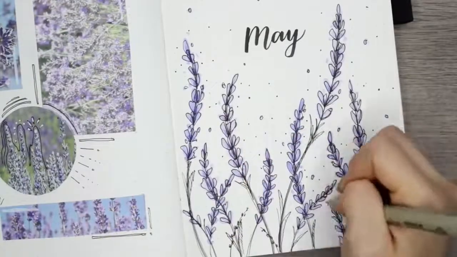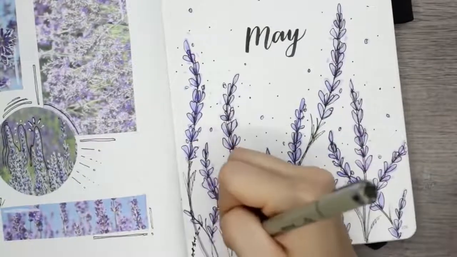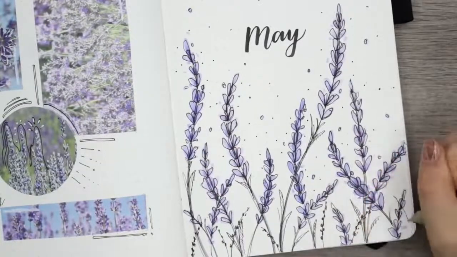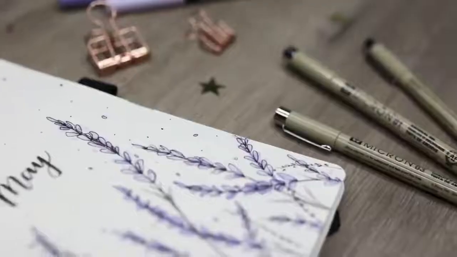I decided to go back in with the cover page and add a few more details because it was looking a little bare to me, but overall I really love the way that this spread turned out.